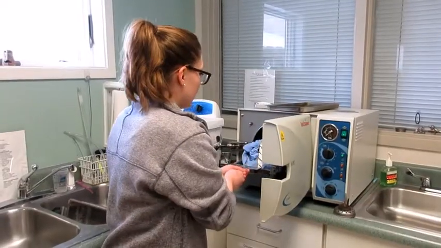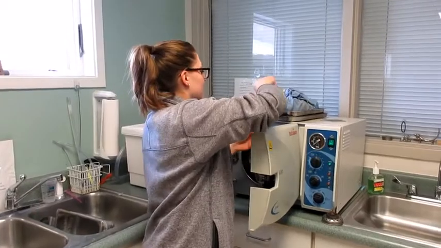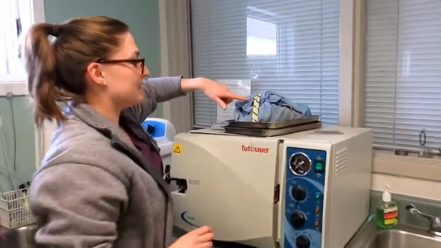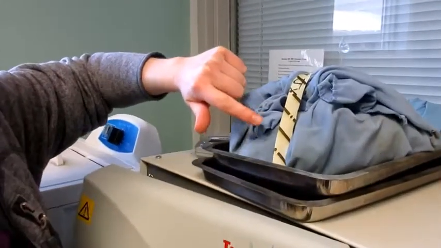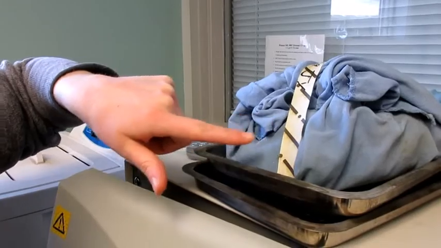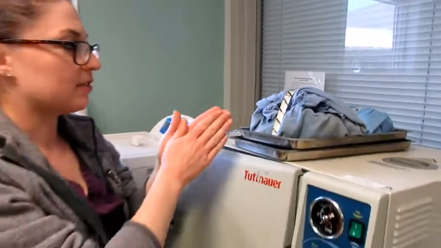So then we can remove our packs. And we know that our packs have been sterilized because of our strips that we placed on the outside. They turn brown, so we know the color change indicates that those packs are sterile. There's also an indicator strip on the inside of the pack as well when it's open, so we can be double sure that that pack is fully sterilized.